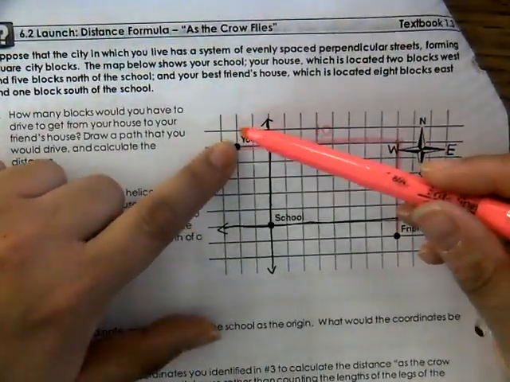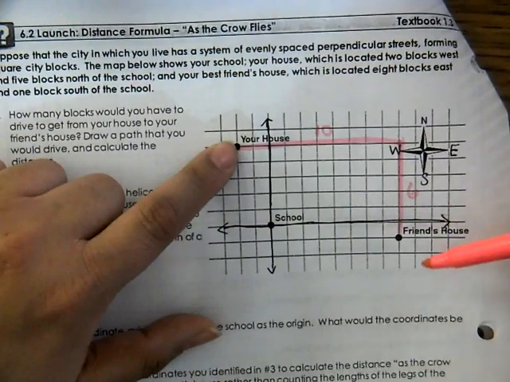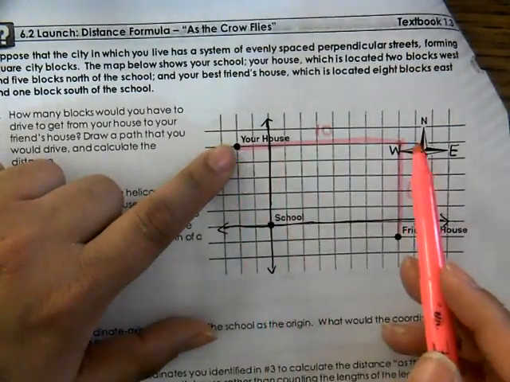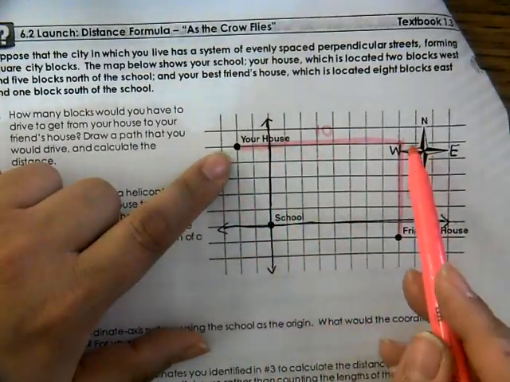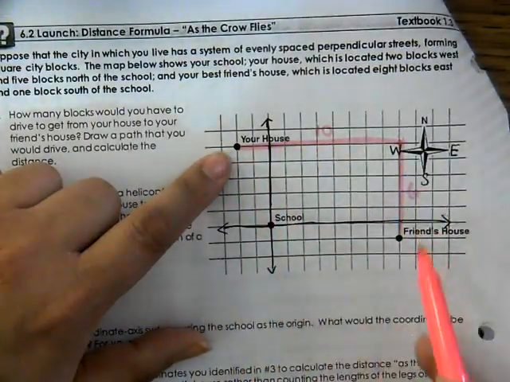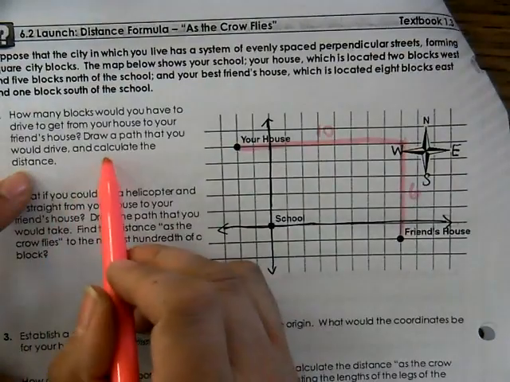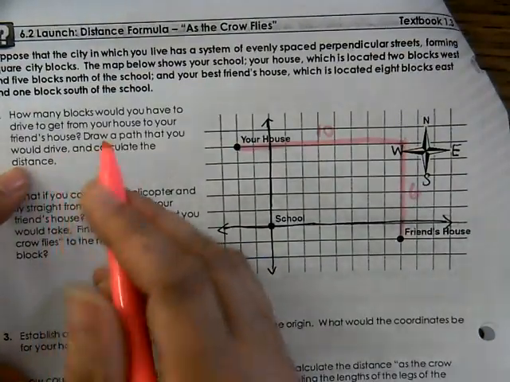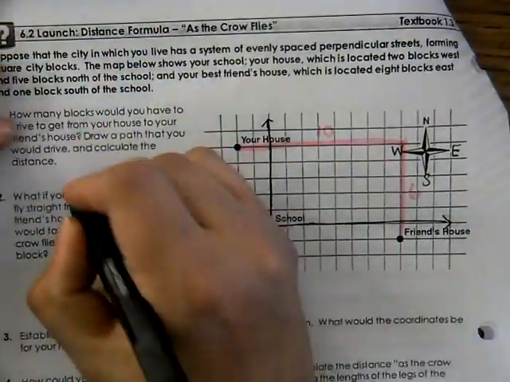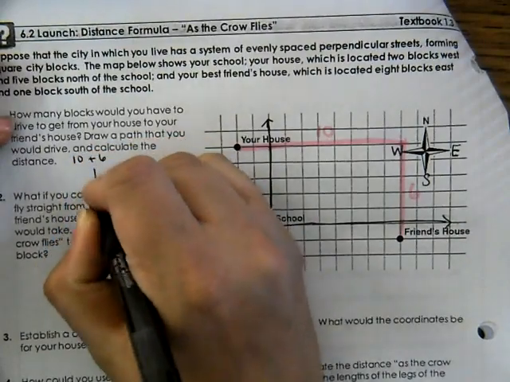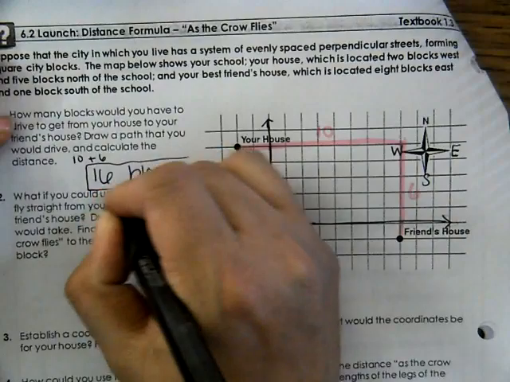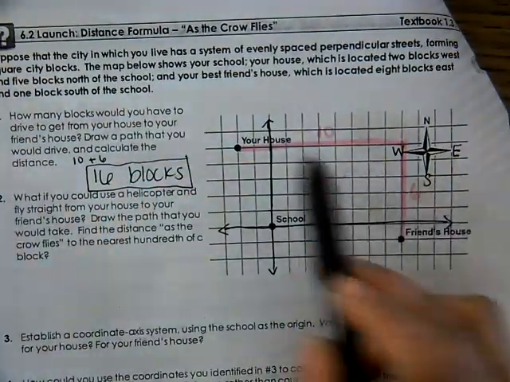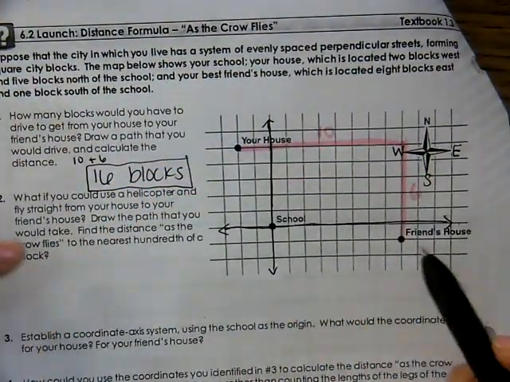So when you say how do you go from your house to your friend's, you're going 10 blocks east and 6 blocks south. And so you could count how many blocks that is. It's 10 plus 6. So if I was to calculate the total distance that I would be driving, I would have to do 10 plus 6, which is 16 blocks. You don't have to show work for this, but we're just seeing where that comes from.